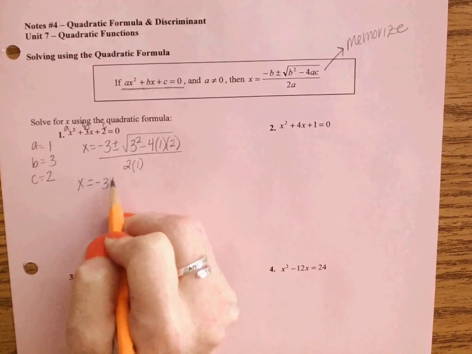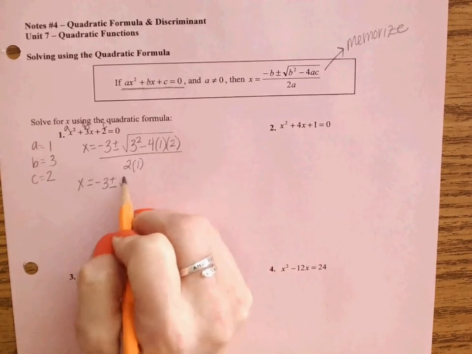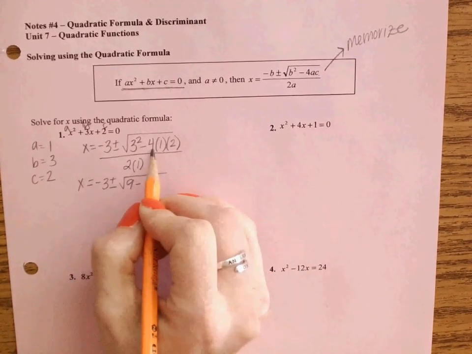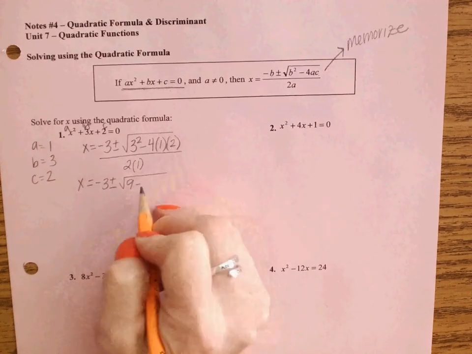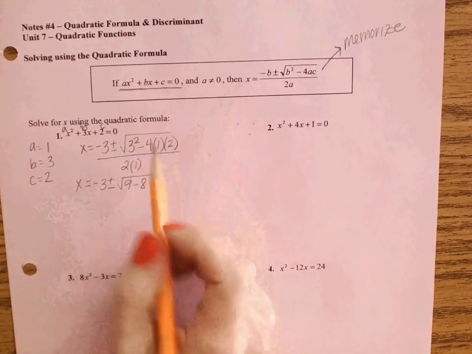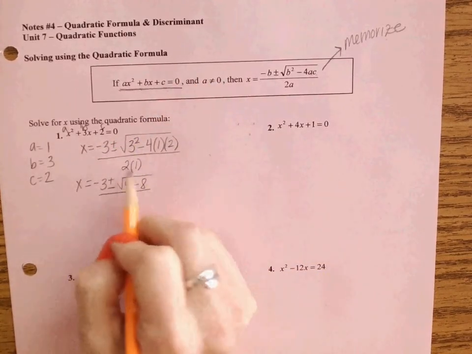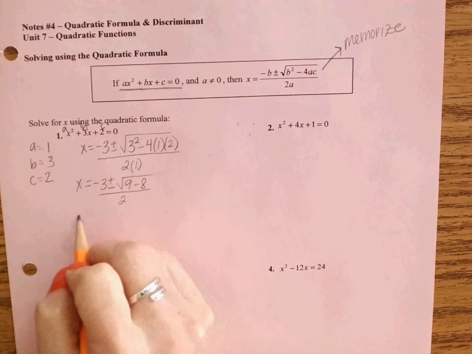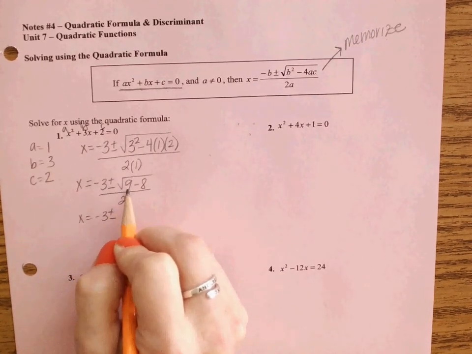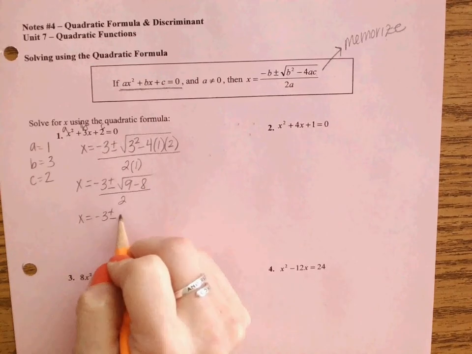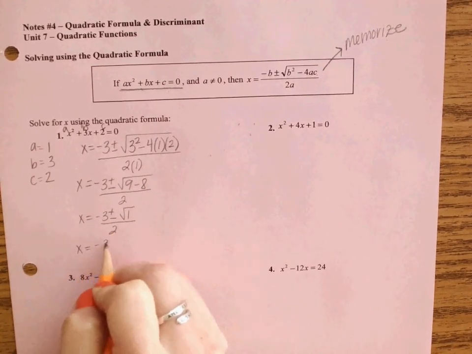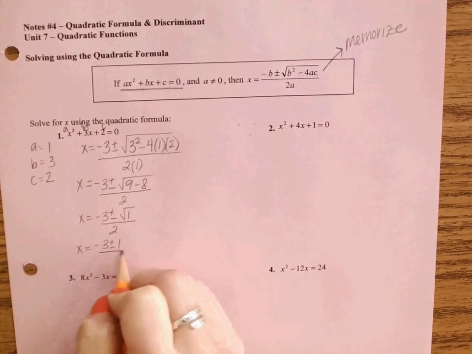Negative 3 plus or minus, nothing we can simplify there yet. 3 squared is 9. 4 times 1 times 2 is 8. Divided by 2 times 1 is 2. We keep simplifying. We have 9 minus 8, which is 1. The square root of 1 is 1.